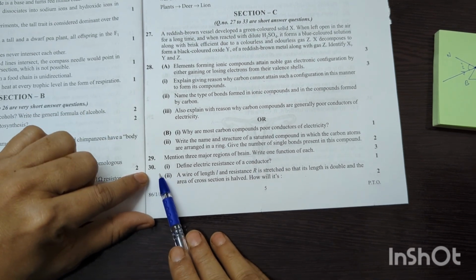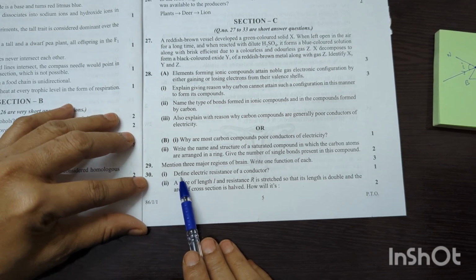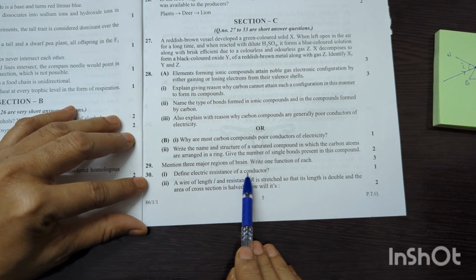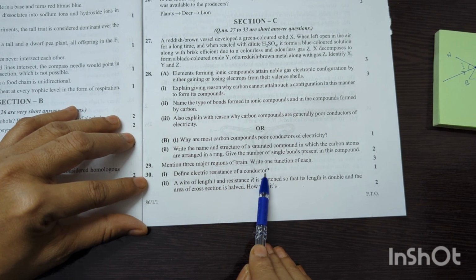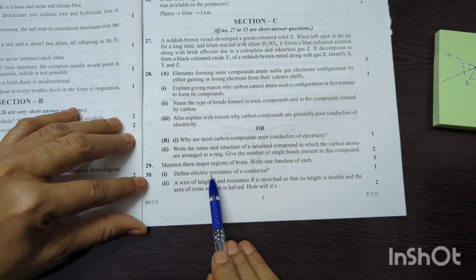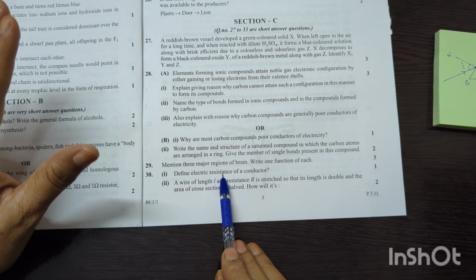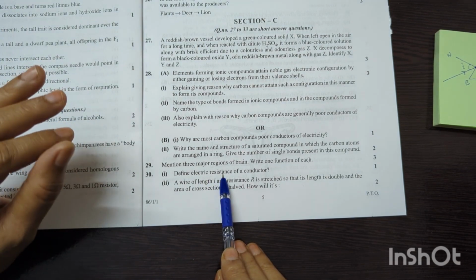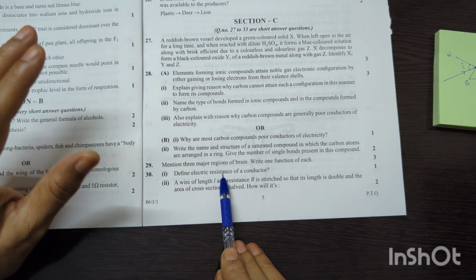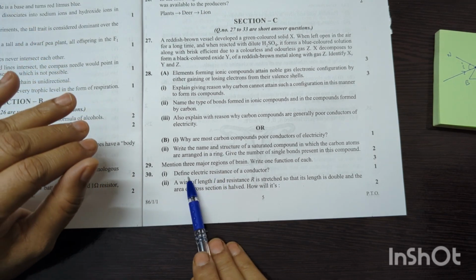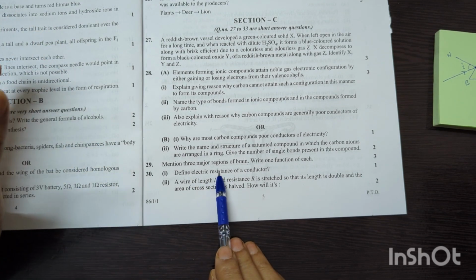Let's come to the physics question. I told you I'm going to answer this. Define electric resistance of a conductor. Electric resistance is the property of a conductor which resists the free flow of electric charges through the conductor. And every conductor has its own specific resistance. But general resistance depends upon length, thickness, material, temperature, all of them. So definition I have done.